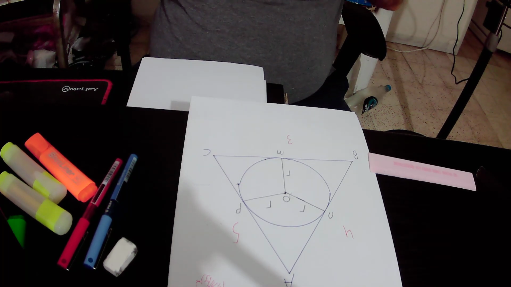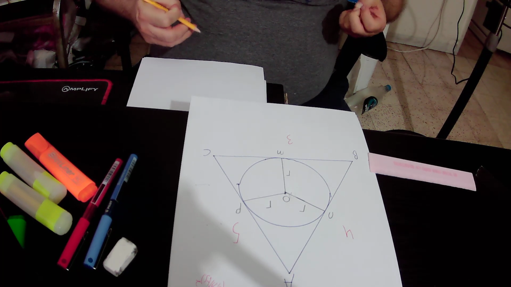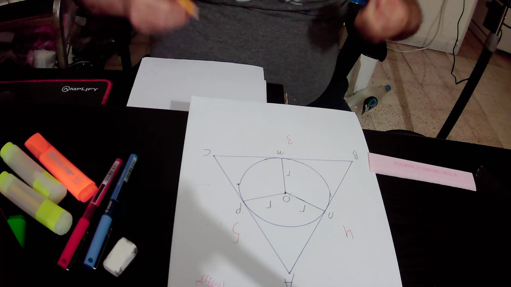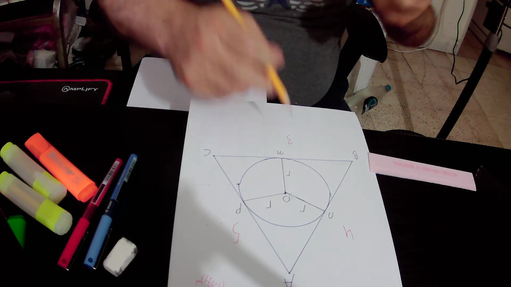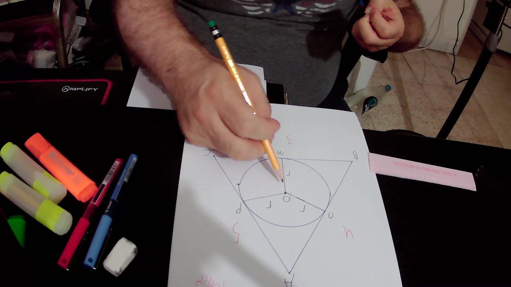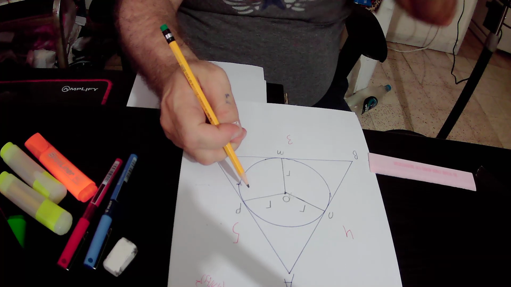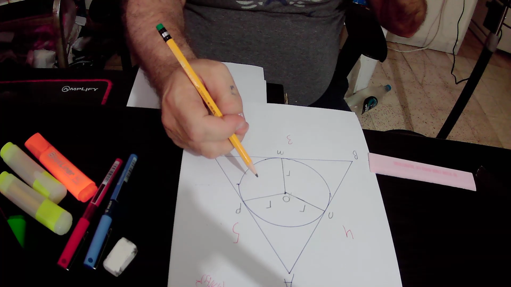And the definition of a radius is any line segment inside the circle that starts from the center of the circle and ends at any point on the circle itself.